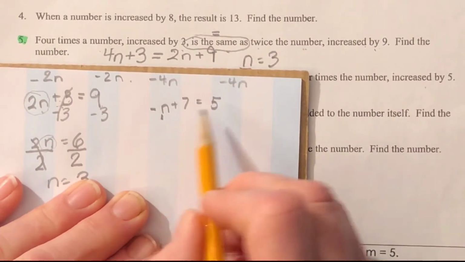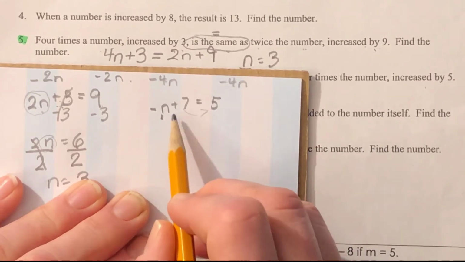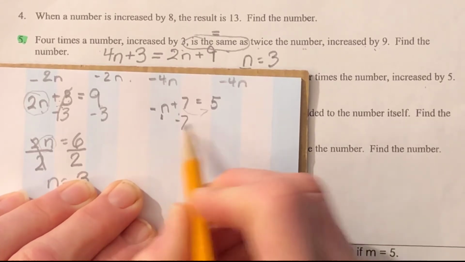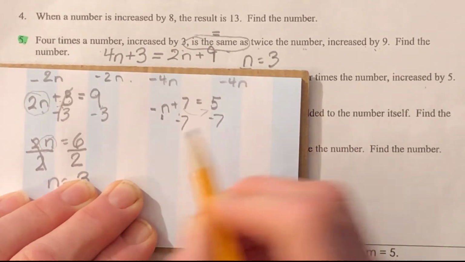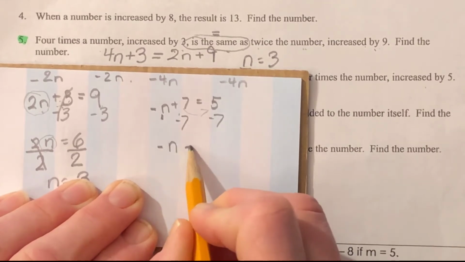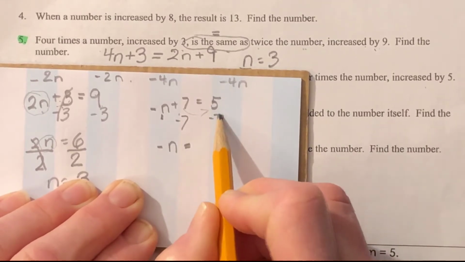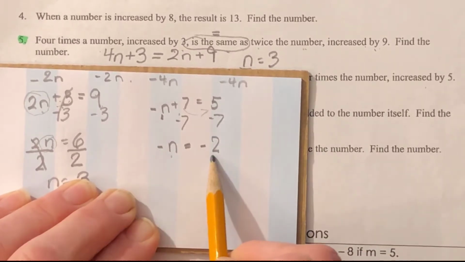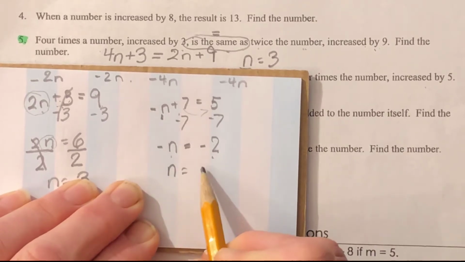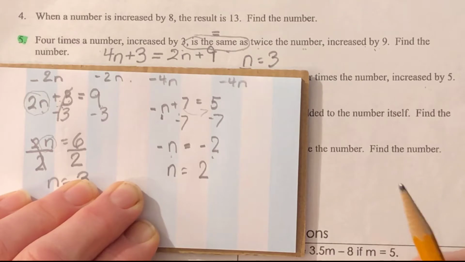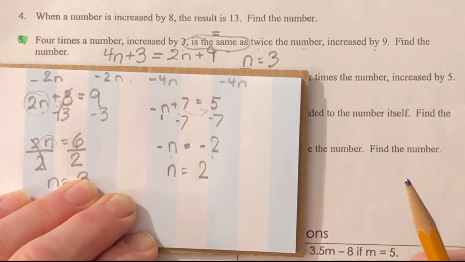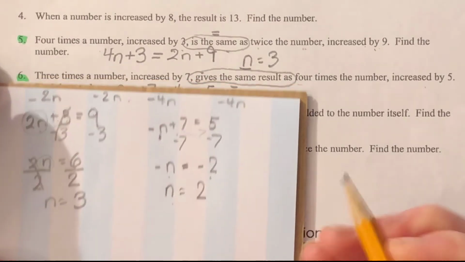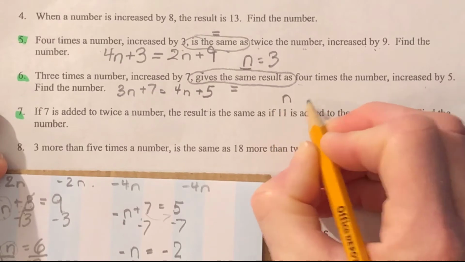Now, I'm going to get my constants over there. So to get rid of that 7, I'll subtract 7 from both sides. So negative 7, negative 7. That leaves me with negative n equals 5 minus 7 is negative 2. If negative n is negative 2, then positive n is positive 2. Got it done. So the value of n in number 6 is 2. N equals 2.